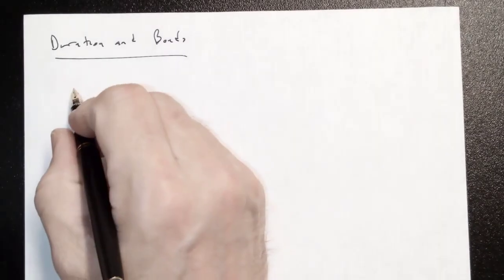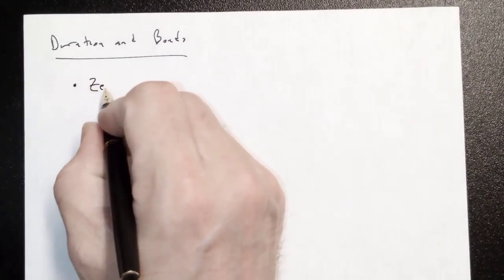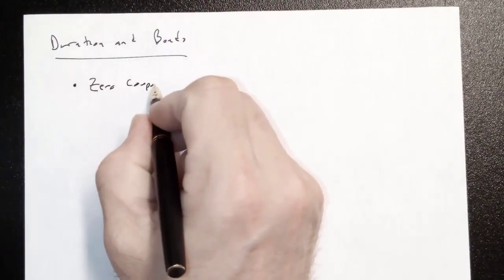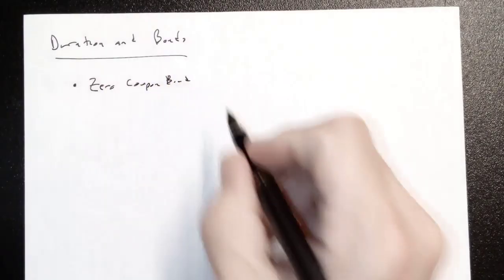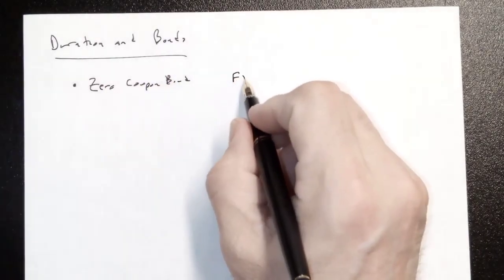So our duration idea focuses around understanding our price based on our interest rate. So we need this P of I formula as often as we can get it. Let's start with a zero coupon bond. And I'm going to make my life easier. We'll use the future value of 1.